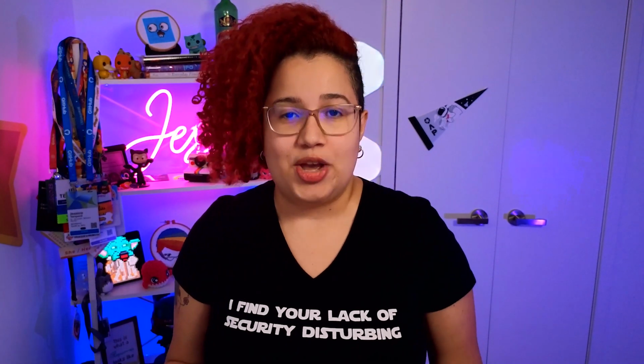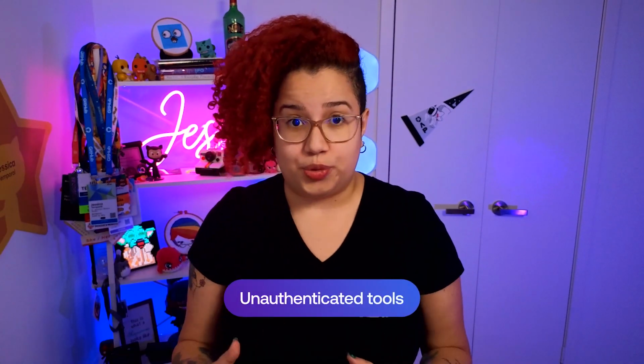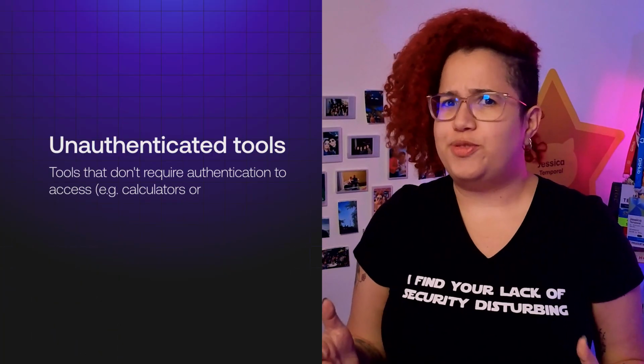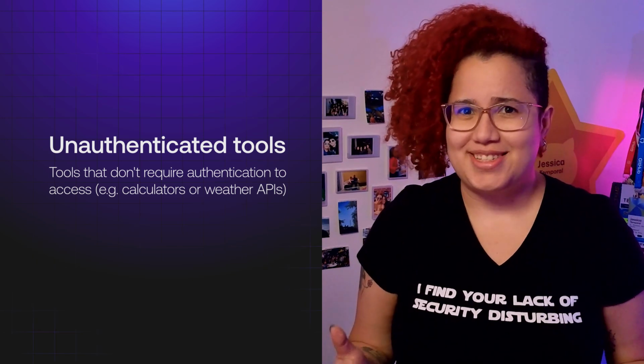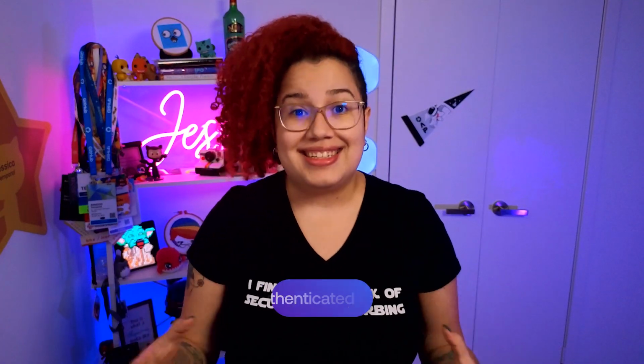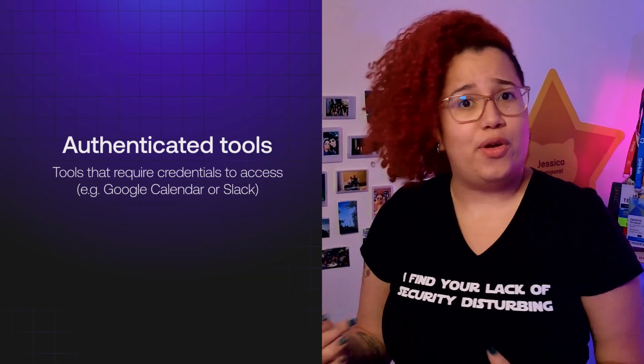When we talk about tool calling in AI agents, we are dealing with two main types of tools. Unauthenticated tools, those that you usually don't need to authenticate to gain access to, like calculators or weather APIs. Authenticated tools, the ones that you need credentials to access, like Google Calendar or Slack. In an enterprise environment, you can go further and divide the authenticated tools into two categories.